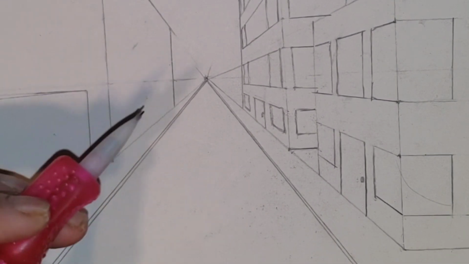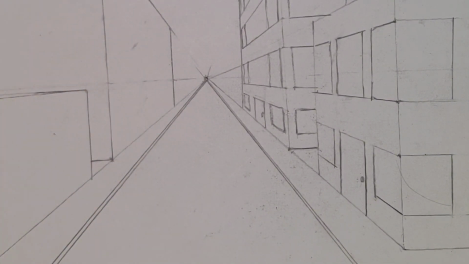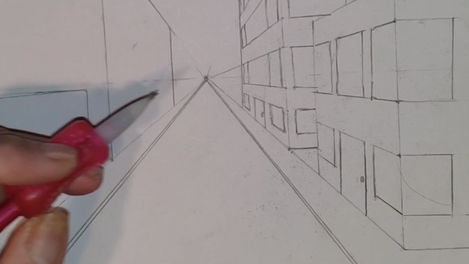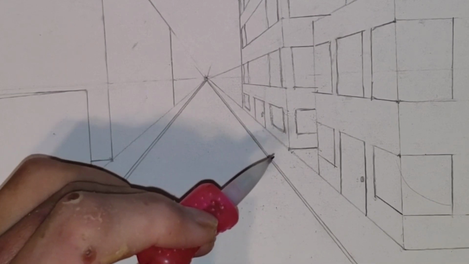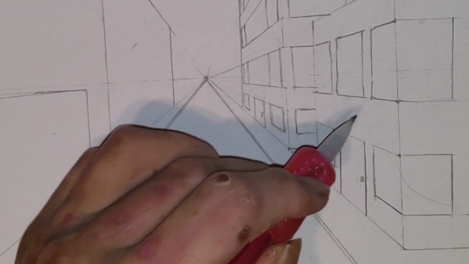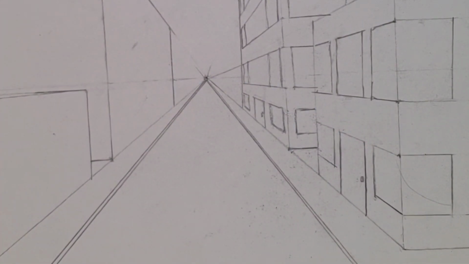If you didn't watch that video, it's the one video before this one, just basically for beginners drawing a cityscape using 1 point perspective. Remember, we're going to use the same vanishing point, and we're also going to put a name on a building to make sure that the name is in 1 point perspective.